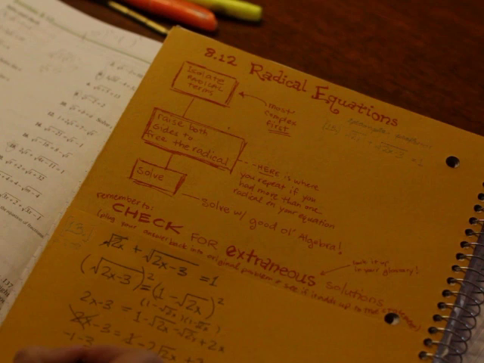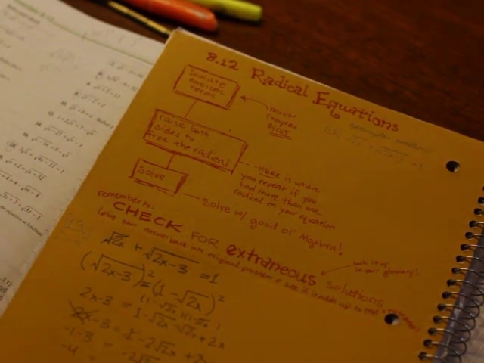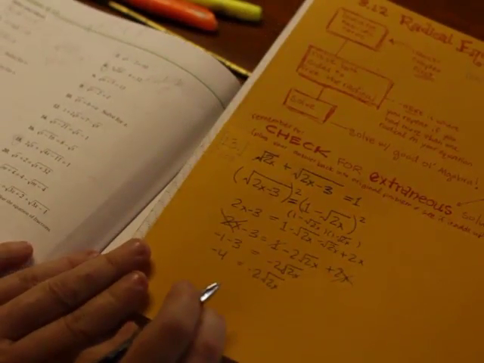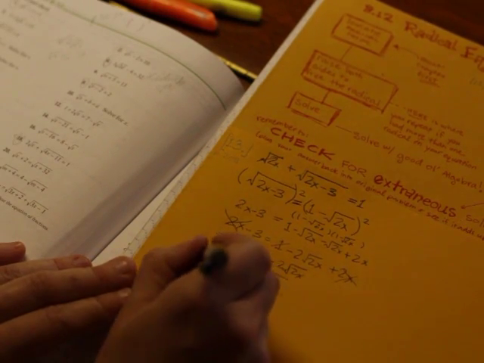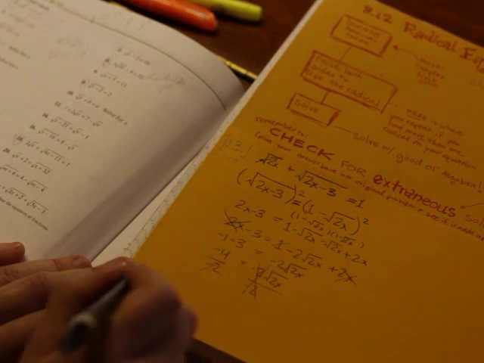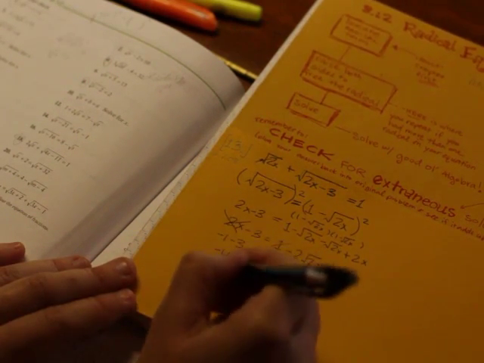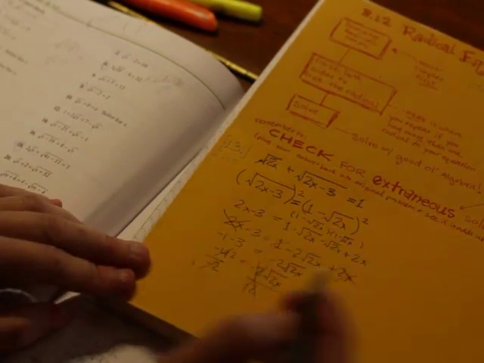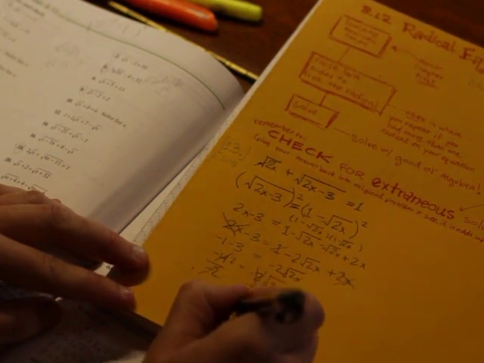Combine these two, I get negative 4 equals negative 2 times the square root of 2x. We're almost to having just a radical. I'm going to go ahead and divide both sides by negative 2, so I'll just have my radical by itself. Negative 2 can go into itself one time, and into 4 two times. Negative over negative cancels to positive, so I'm left with 2 equals the square root of 2x.